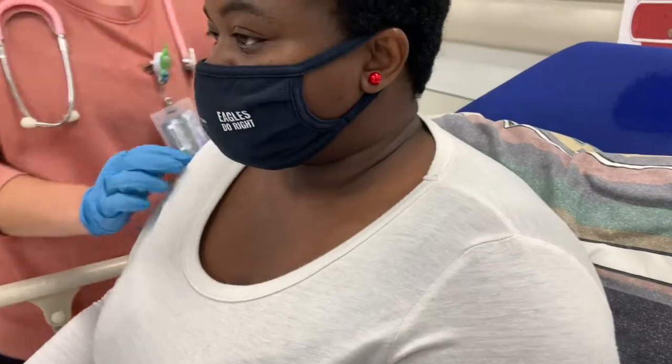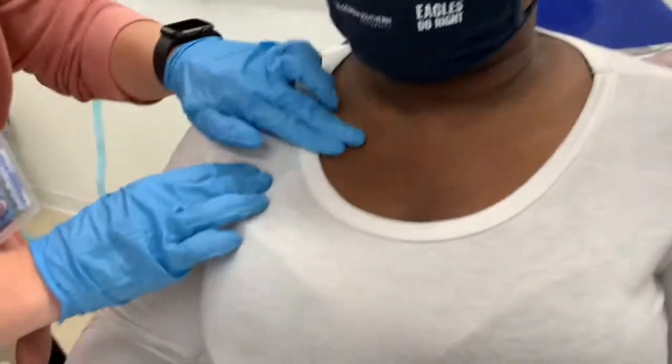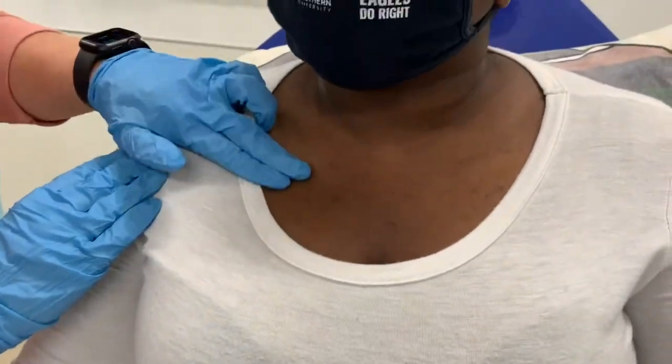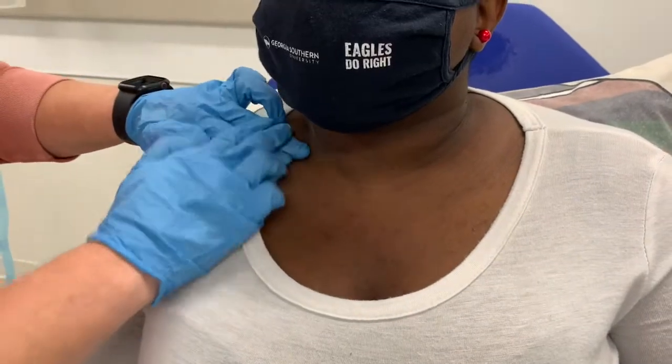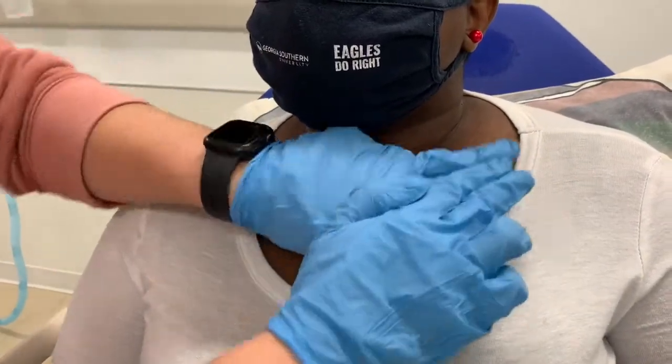Percuss the chest using a systematic method. Okay, so I'm just gonna tap on your chest, okay? Will you let me know if it hurts or anything? Okay. Be sure to use proper technique.